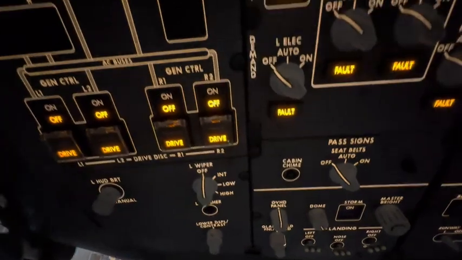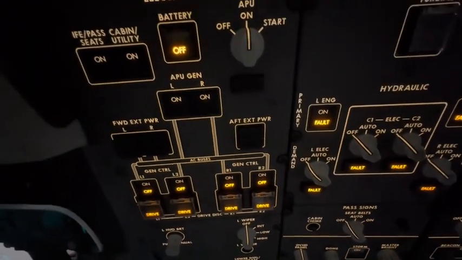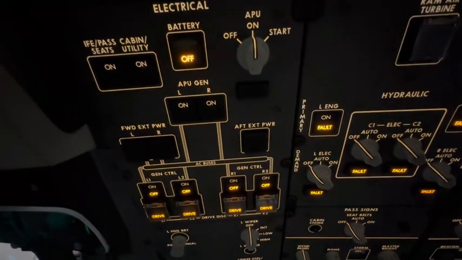Let's keep on moving. Okay, now let's get into the fun stuff. What we're looking at is the electrical panel. From top to bottom: IFE, passenger seats, your in-flight entertainment, passenger seat power. Cabin and utility will cut out the majority of the non-essential power from the cabin, as well as the galleys. By the way, the airplane is smart enough to load shed all of this automatically if need be.